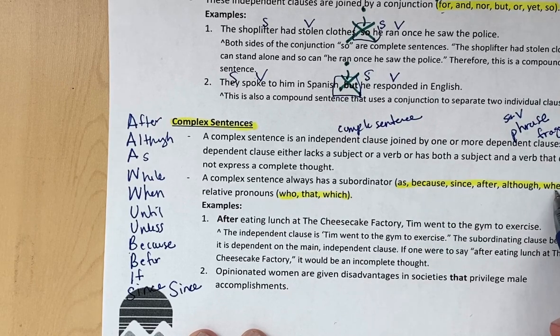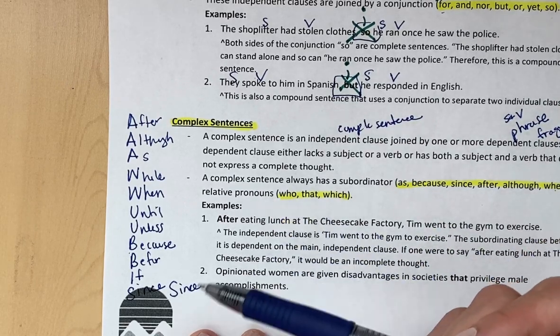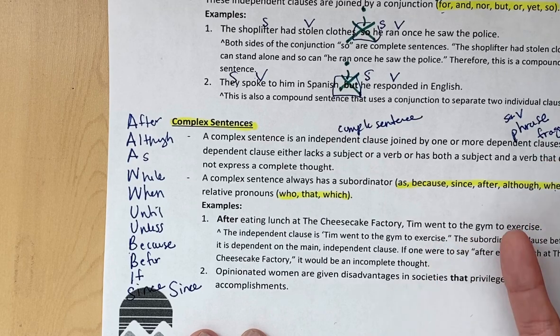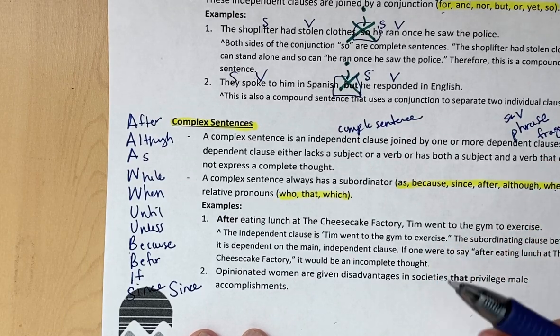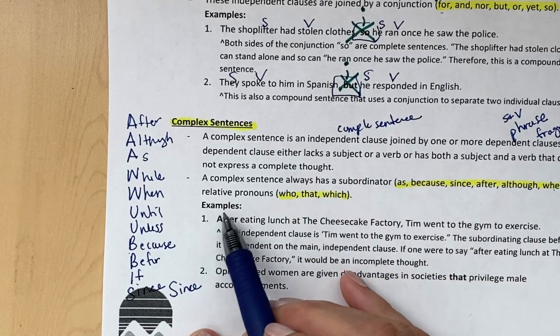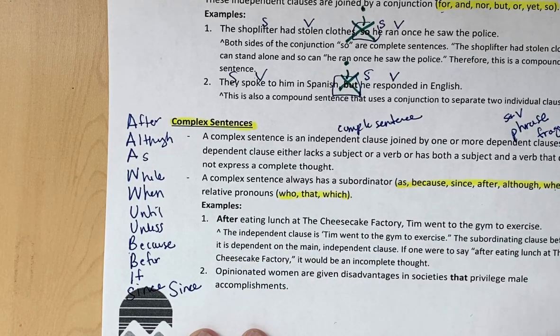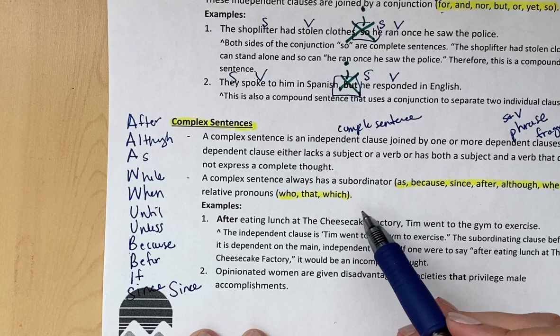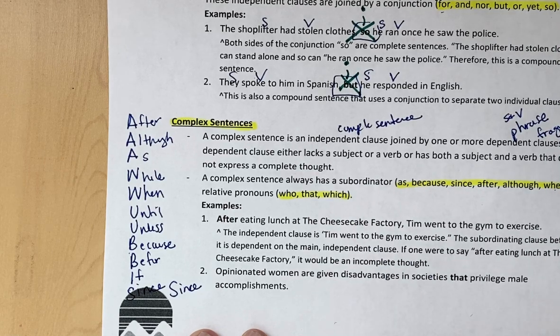They give you here, and another awful thing is these are not the only ones. These are just really the most common that we are going to recognize. So we're going to keep this list as a mental list. The other subordinators that we use are relative pronouns: who, that, and which. So let's look and see what this looks like.